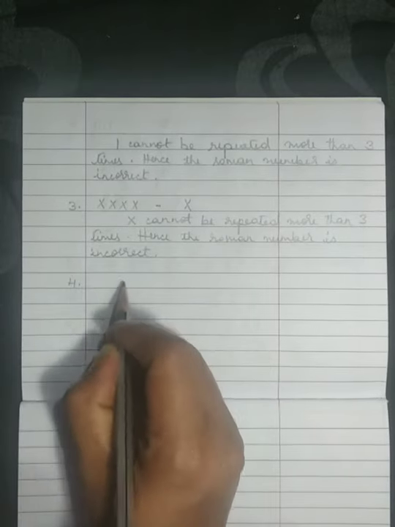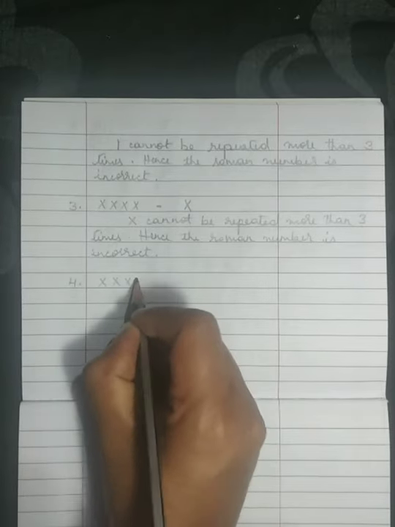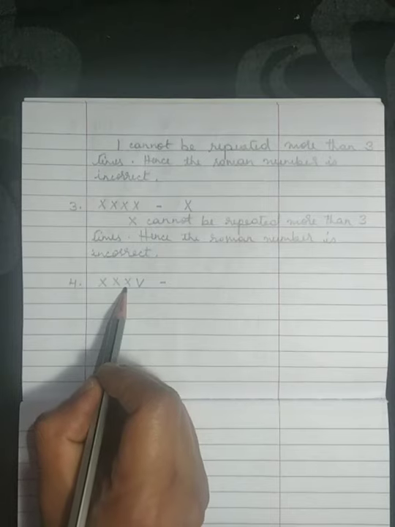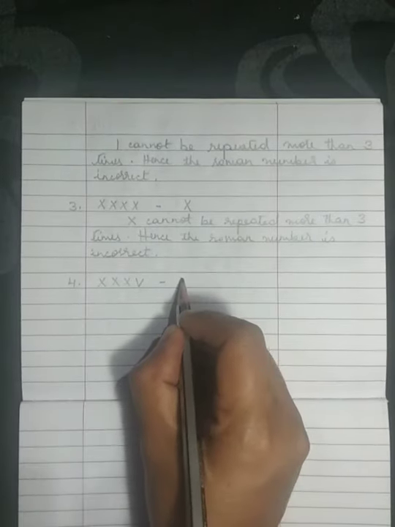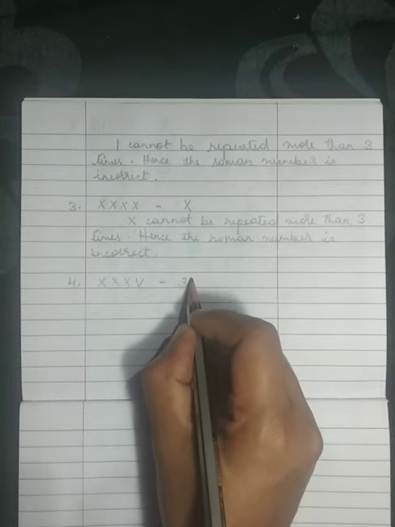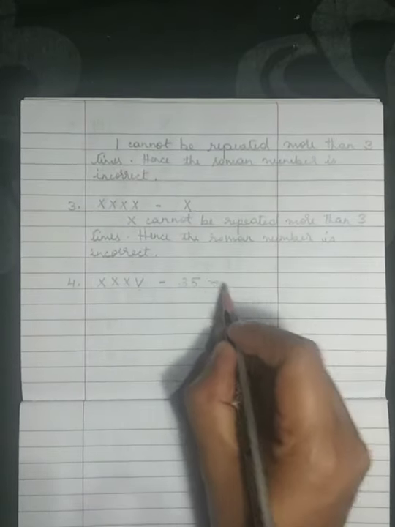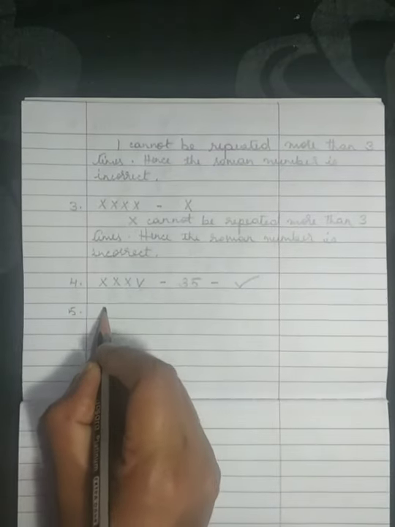Fourth one. XXXV. Here there are 3 X and 1 V. That means 3 X means 30, V means 5. Yes, we can make a number of this. So this is correct.